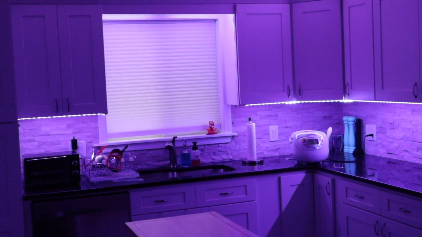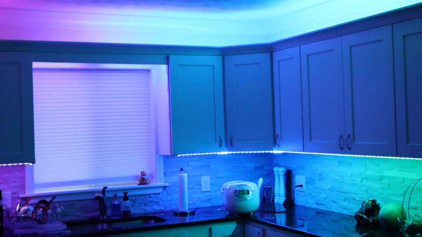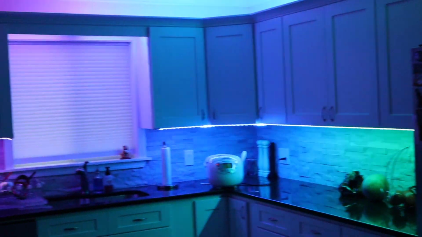There we go. Oh, focus. That looks like a purple. Maybe I'm just adding the colors together. Okay, that looks like a red. So if you want to do a solid color, you definitely can do that for your kitchen. Do something like that. That's pretty dope. So that's my kitchen.